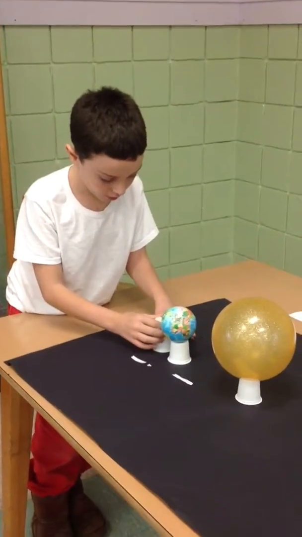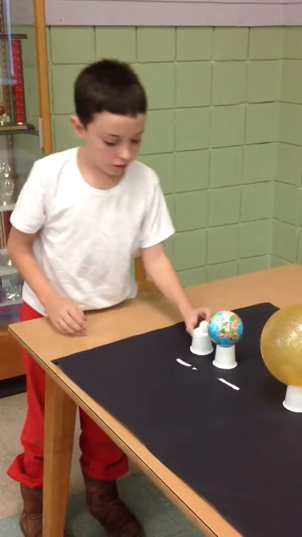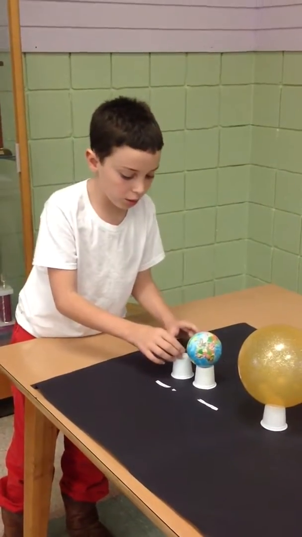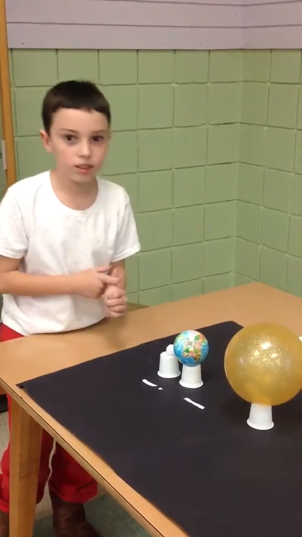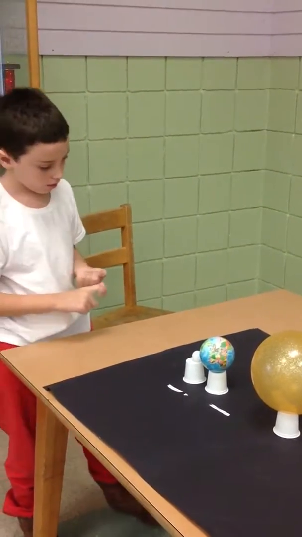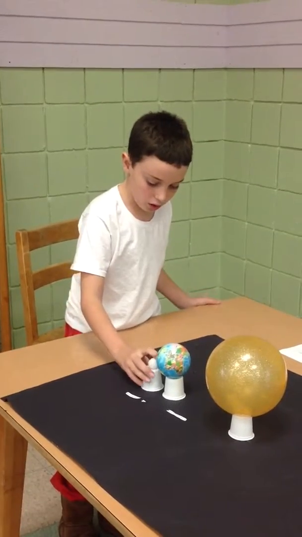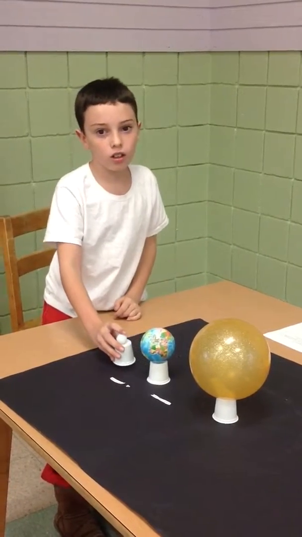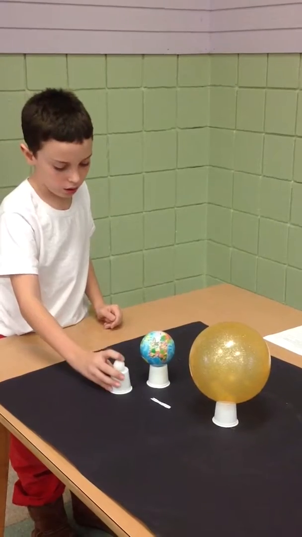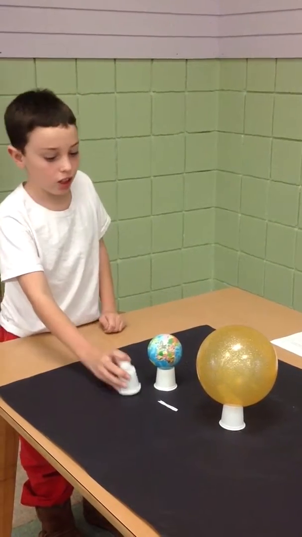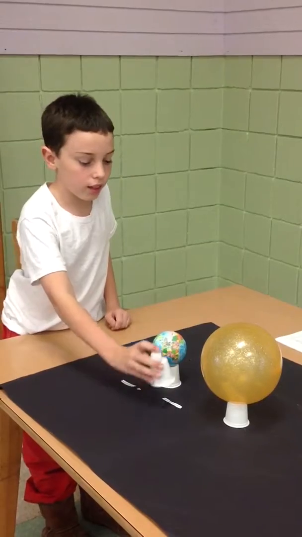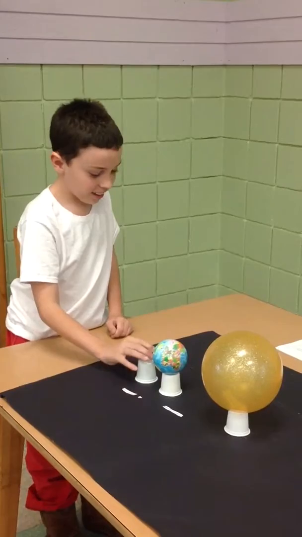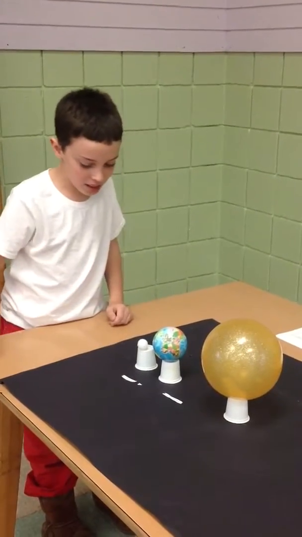And then gravity. The two things about gravity are distance and mass. And even though the Sun's gravity is stronger, the Moon is closer to the Earth, making the force stronger. But every year, the Moon moves an inch away from the Earth, and the Earth gets closer to the Sun. And I believe that concludes my presentation.